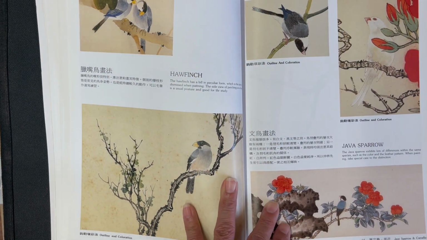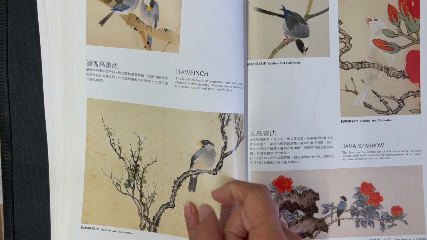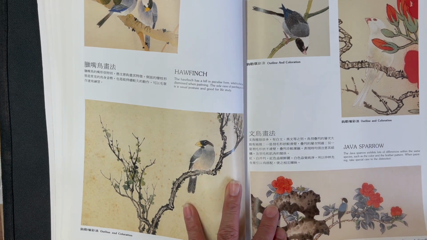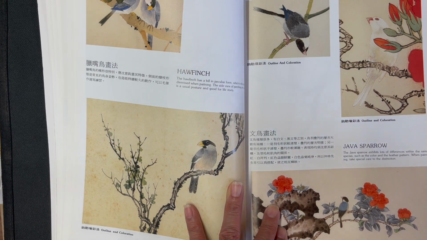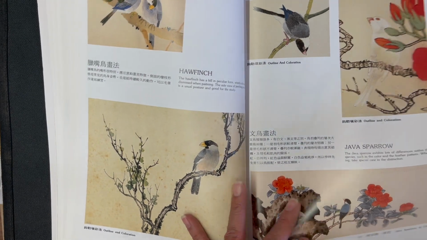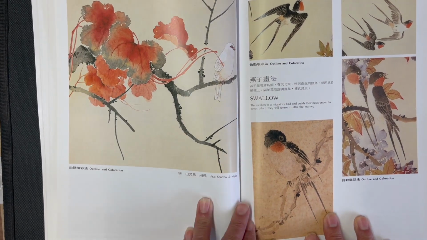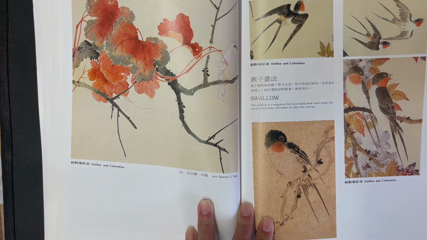And the hawfinch. This is, I think, the first example of a bird that has a slightly thicker beak. And then here we have the Java sparrow. And then the swallow.